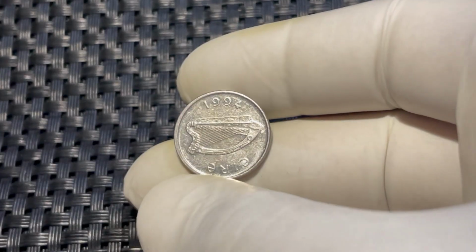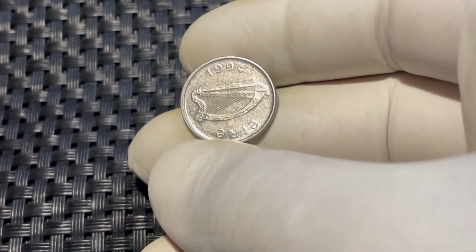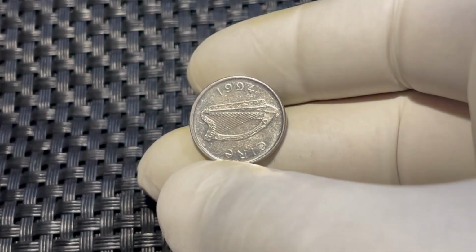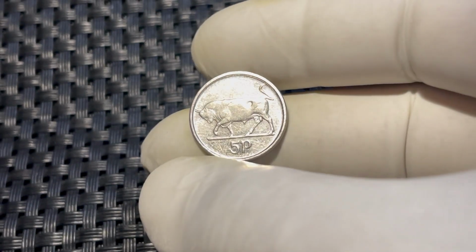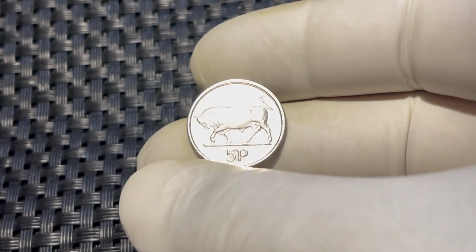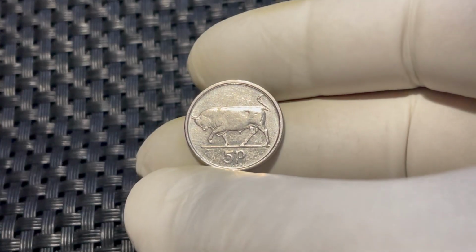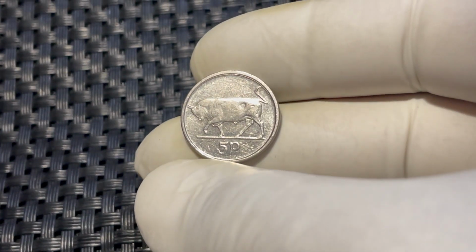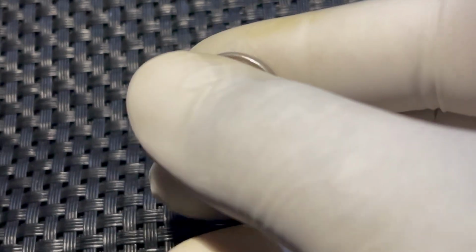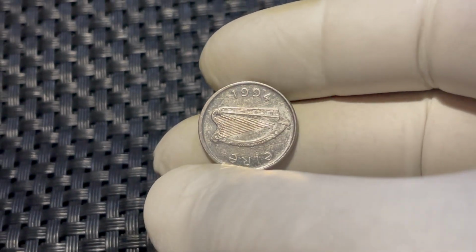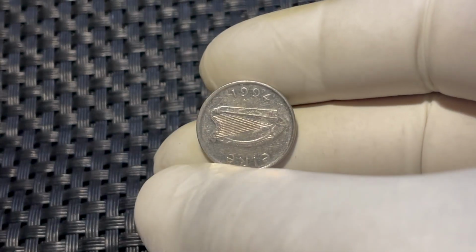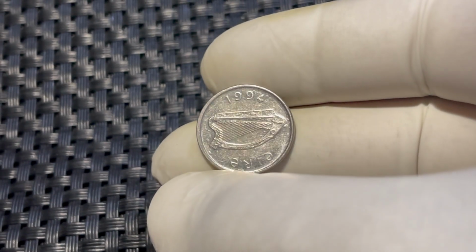The story of the 1994 Ireland 5p coin begins with Ireland's transition to decimal currency, a significant event in the country's monetary history. Decimalization took place in 1971, marking the end of a currency system that had been in place for centuries. The Irish pound was divided into 100 pence, making everyday calculations and transactions more straightforward.